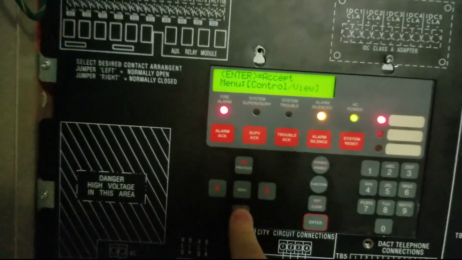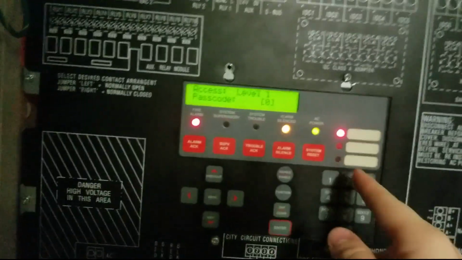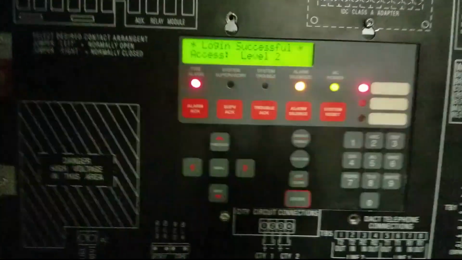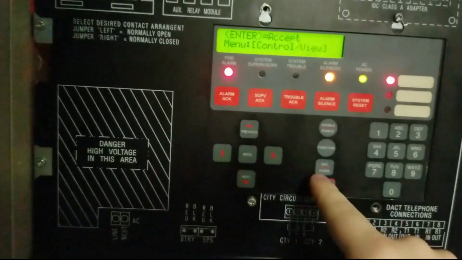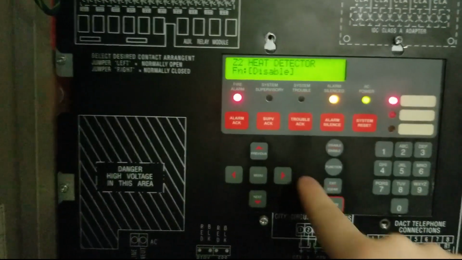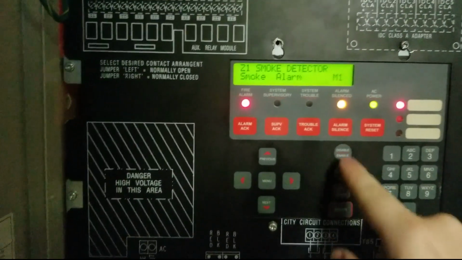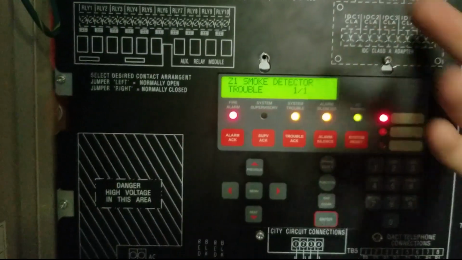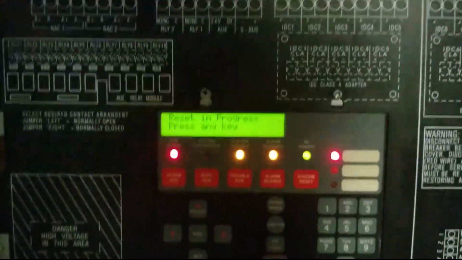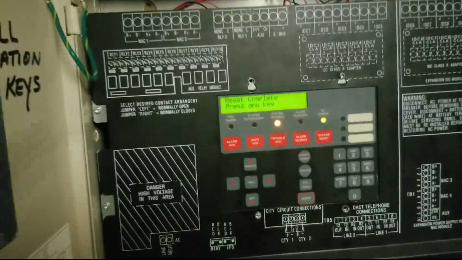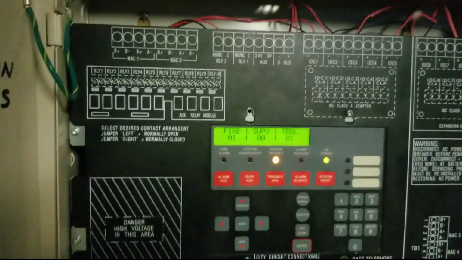Another thing I found out is that you can kind of disable devices that are in alarm without resetting the system. If I just log into level 2, it's weird. It's definitely buggy, but you can do it. That's the heat detector. I can definitely disable this device. That triggers the trouble, and then I can reset the system. And it will reset.